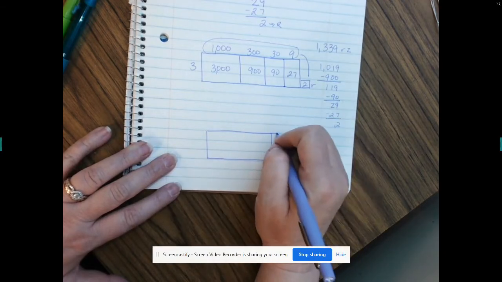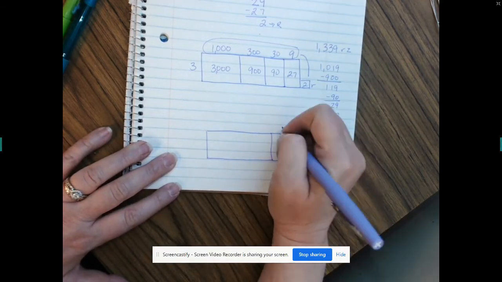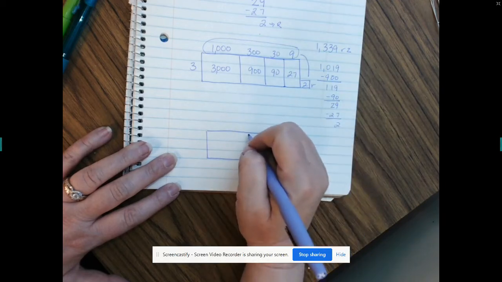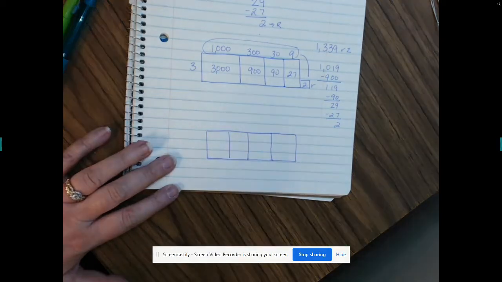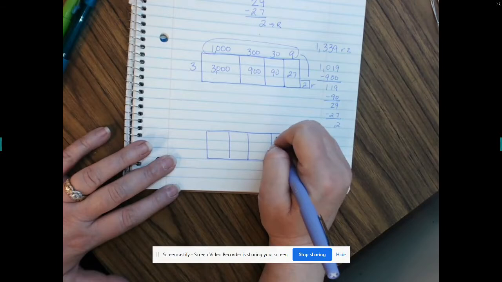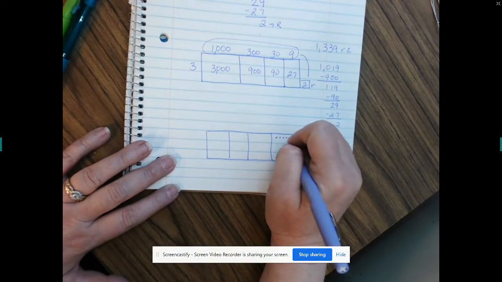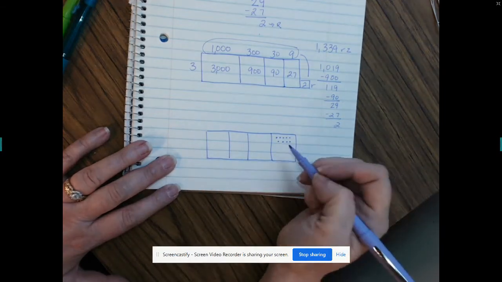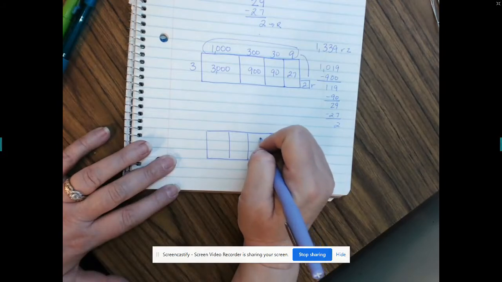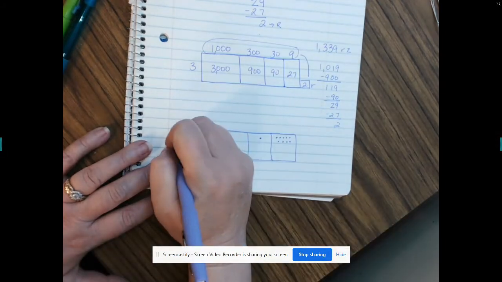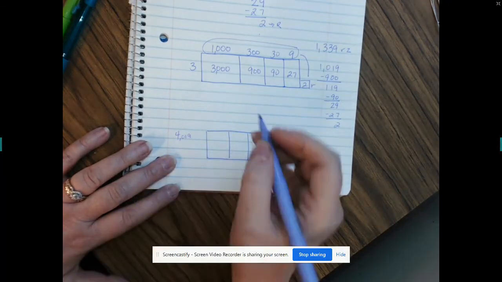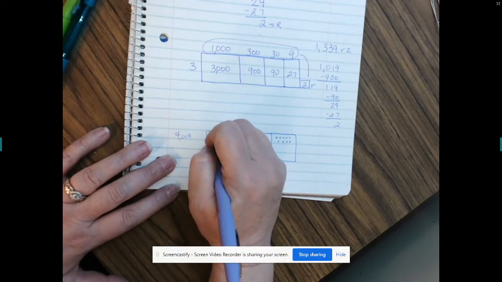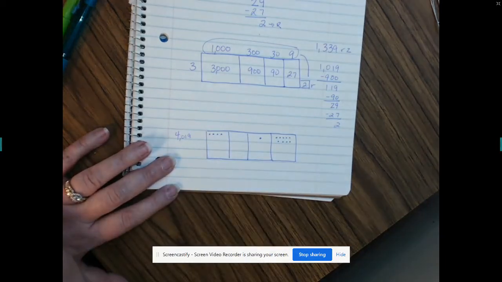And here I'm going to make it a little bit wider. This is where my ones place is going to be. This is where my tens place is going to be. This is my thousands and my hundreds. So I know that I have 1, 2, 3, 4, 5, 6, 7, 8, 9 dots because I have 9 ones. I know that I have 1 ten because I'm still using the same problem. I have 0 hundreds, so I'm not going to draw any dots there. And I have 4 thousands. 1, 2, 3, 4 in the thousands place.